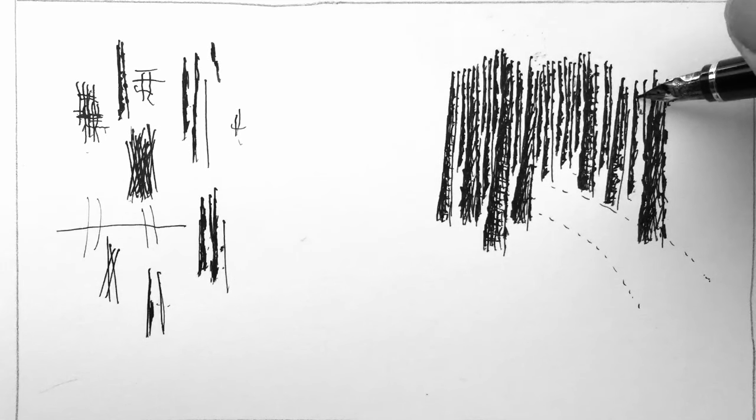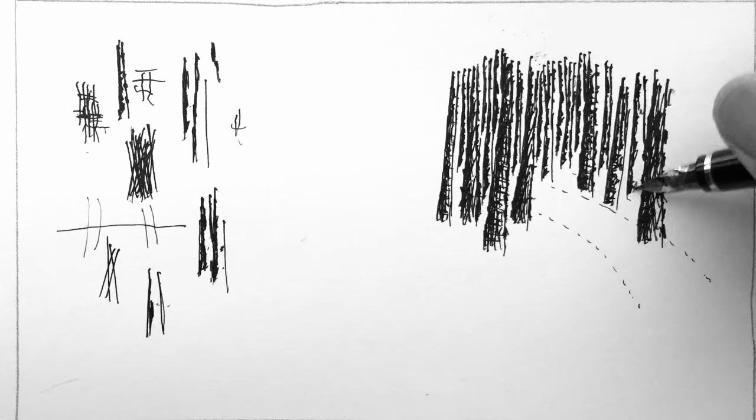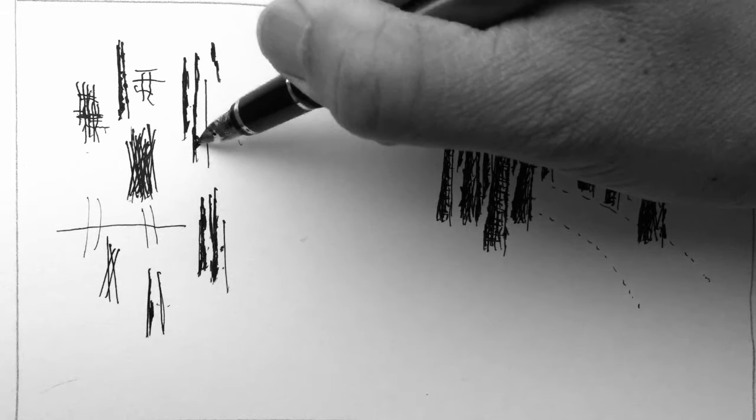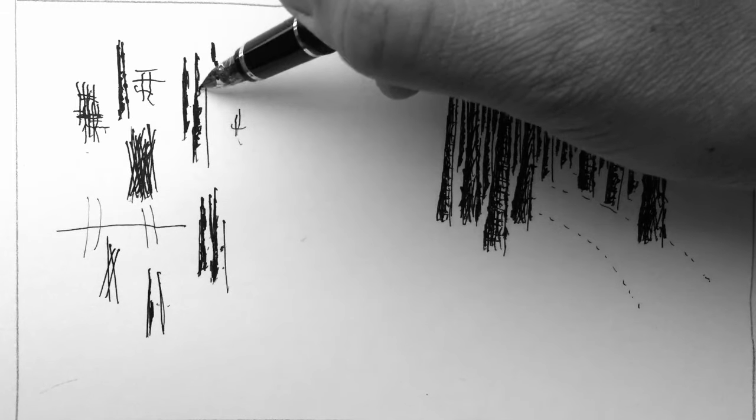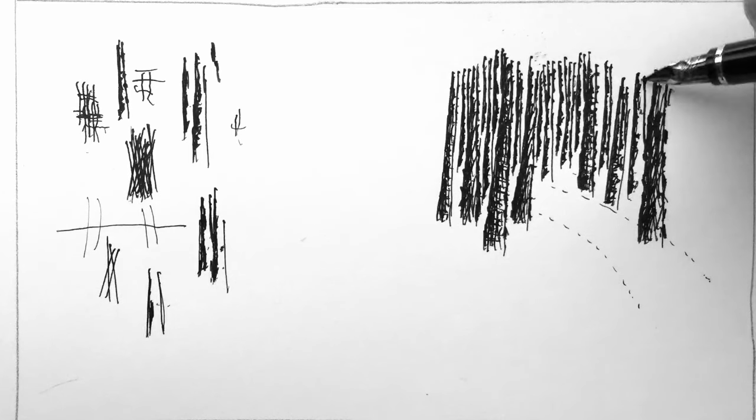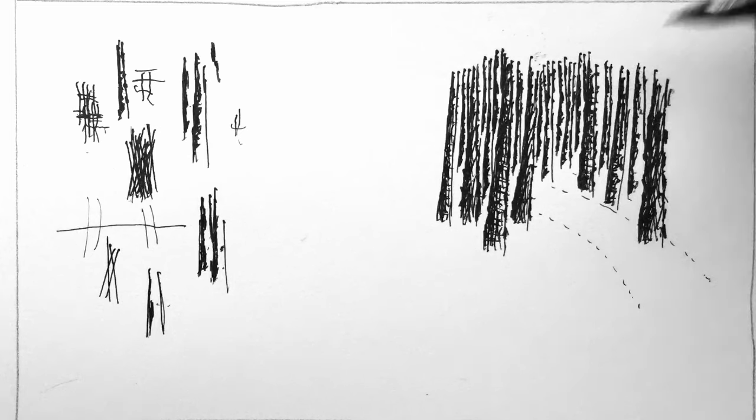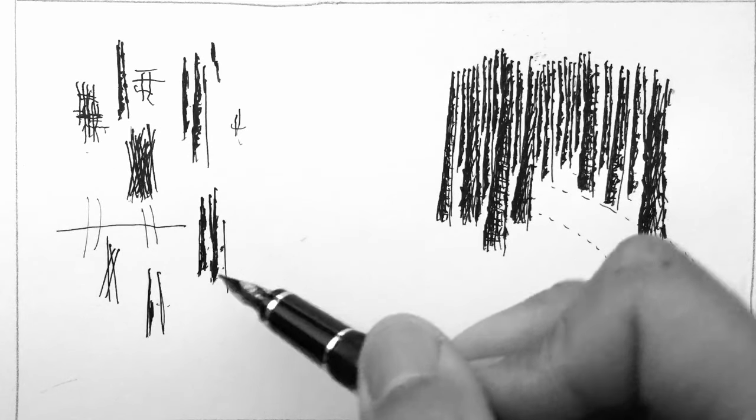Essentially you can really easily use these jagged lines, jagged edges to create tree trunks, especially when the trunks are not that thick. So it works really well, just by using these simple strokes.